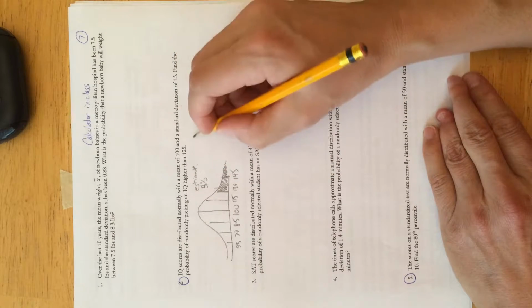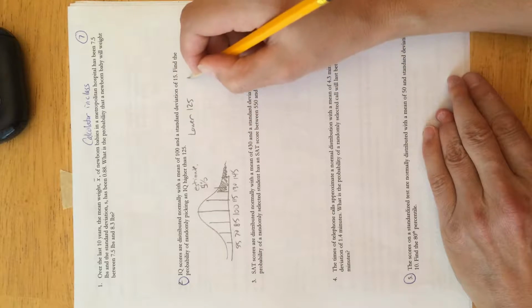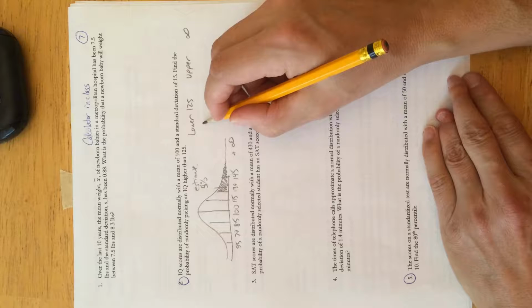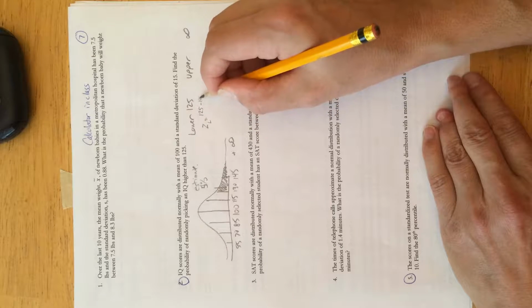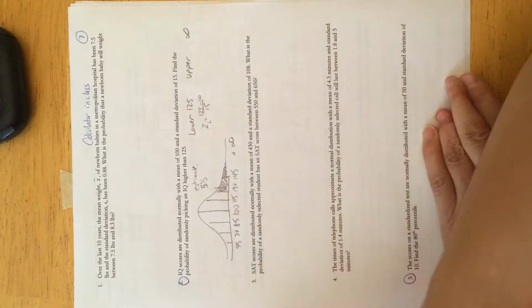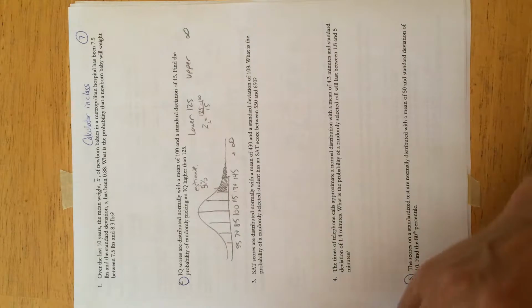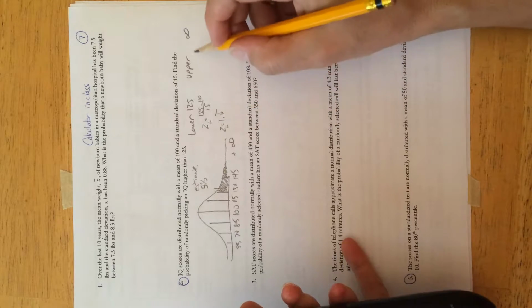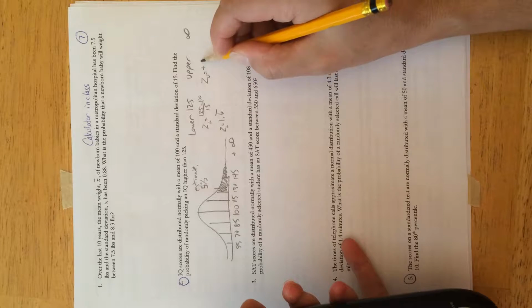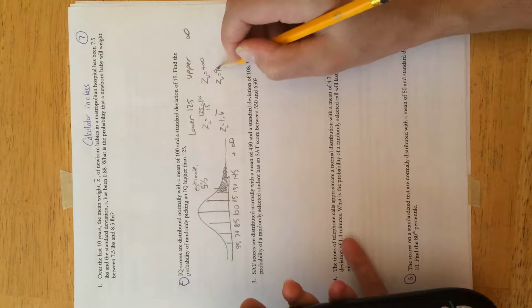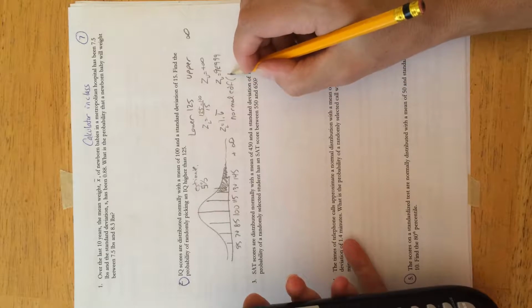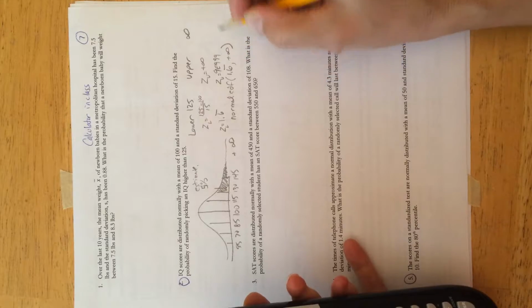In this case, my lower bound is 125, and my upper bound is positive infinity, because this keeps going. I'm going to convert this 125 to a z-score. So my z for my lower bound is equal to 125 minus 100 over 15. That ends up being 25 divided by 15, which is 1.6 repeating. Decimal places do make a big difference here. And for the upper bound, it's going to be positive infinity, so my z for my upper is whatever it is on your calculator, 9E999. So now on my calculator, I'm going to do a normal cumulative distribution function from 1.6 to positive infinity, whatever that is on your calculator.